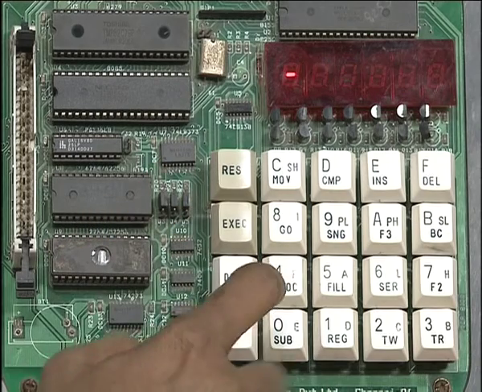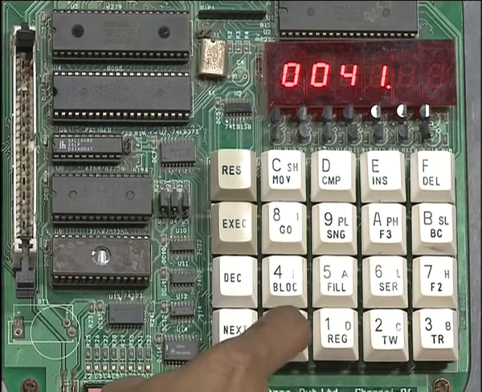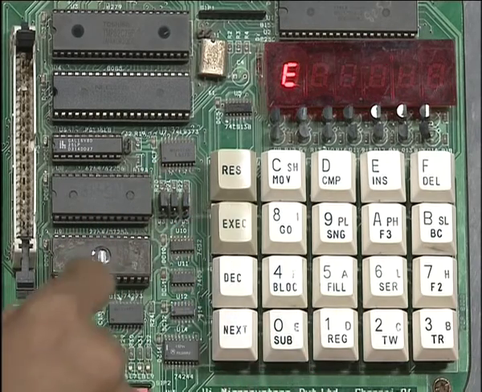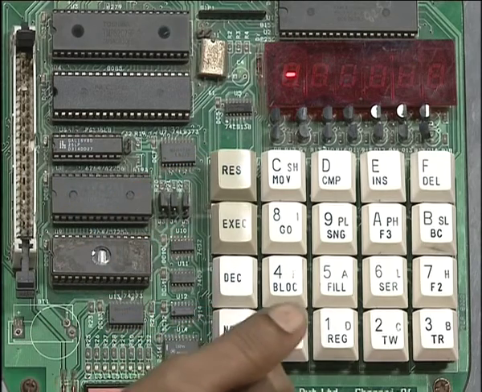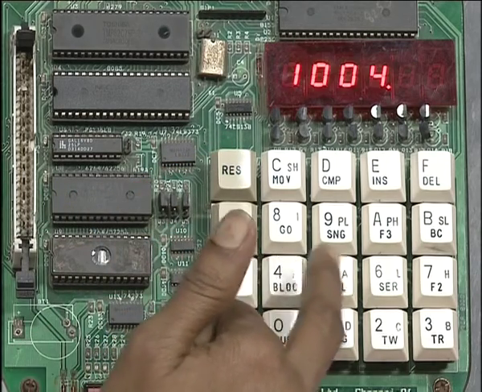So, reset, go, starting address 4100, execute. Now the program is executed. Reset, and take the resultant address, which is 4500.